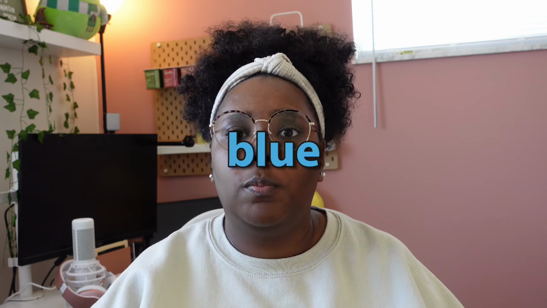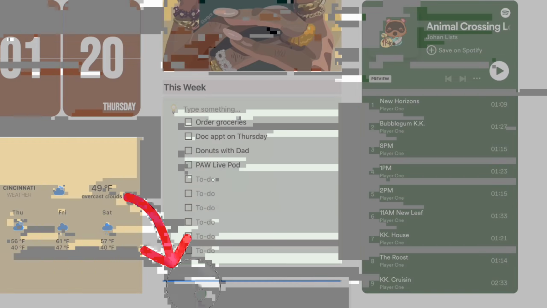Look for the blue bar. The blue bar is going to tell you exactly where the item is going to be. If you accidentally place it in the wrong place, which you absolutely will, you can always use the undo command to reverse it back to the way it was before.